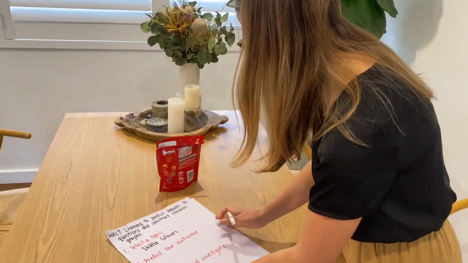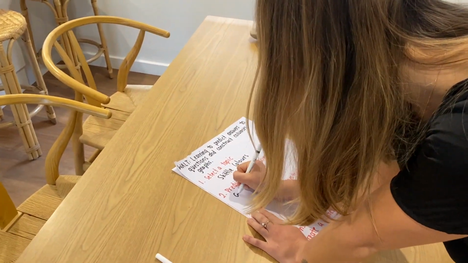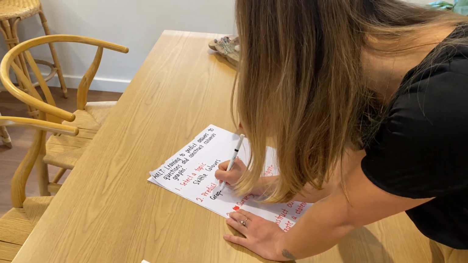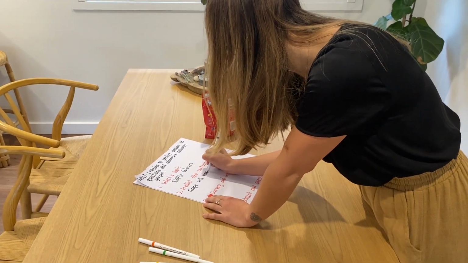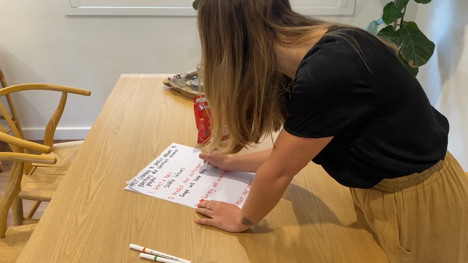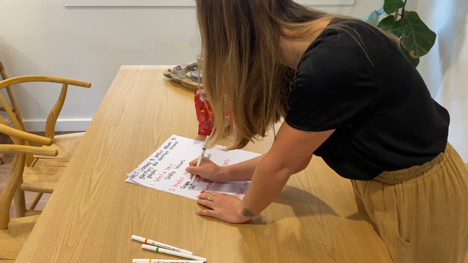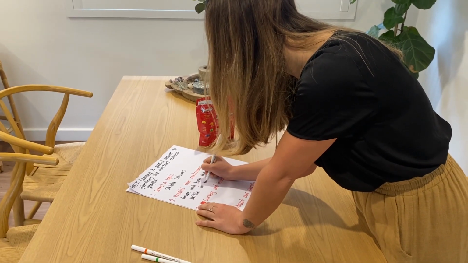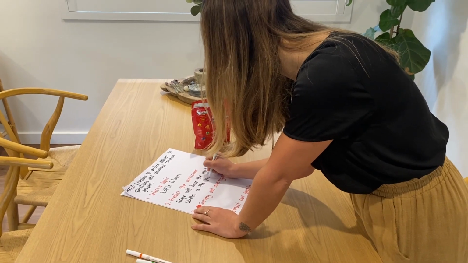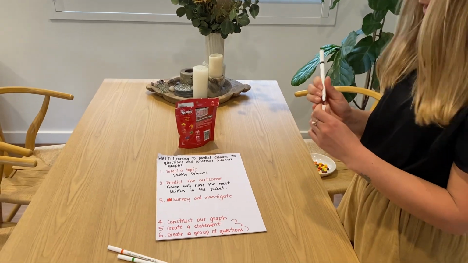So we're going to predict the outcomes. We're going to write grape will have the most Skittles in the packet. So you come with your prediction.